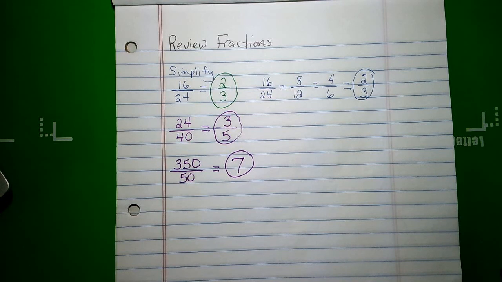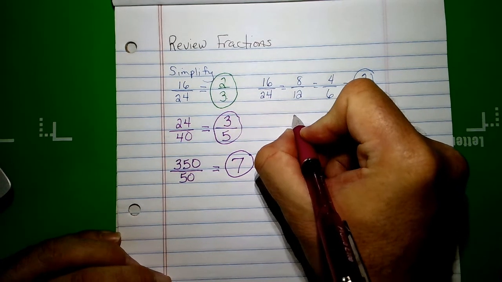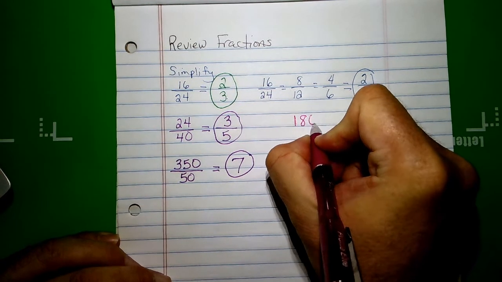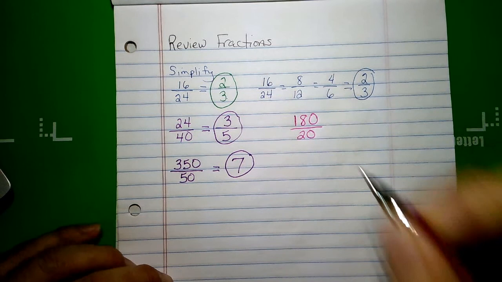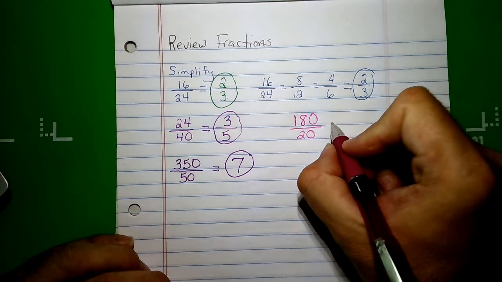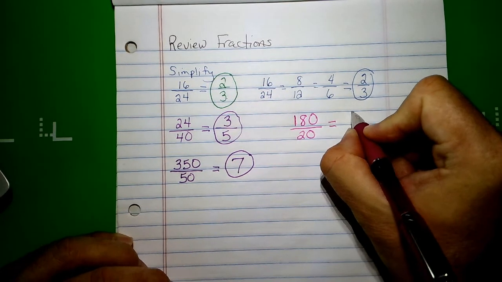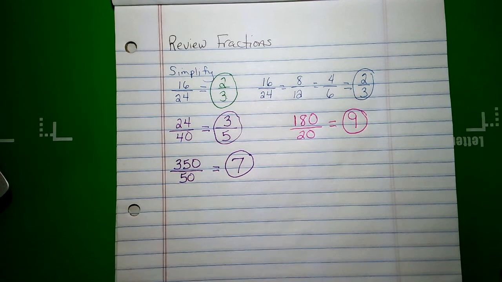And here's one for y'all to try. What about this one? 180 divided by, or over, however you want to call it, 20. 180 over 20. 180 divided by 20, either way. Is that a 9? Yeah. Okay.